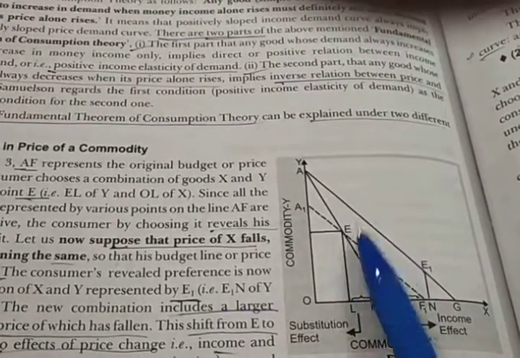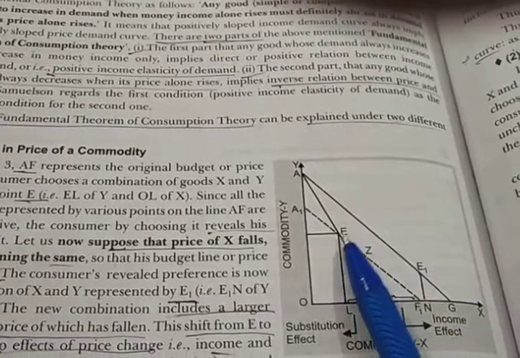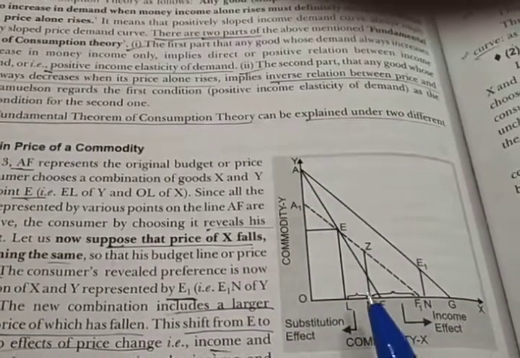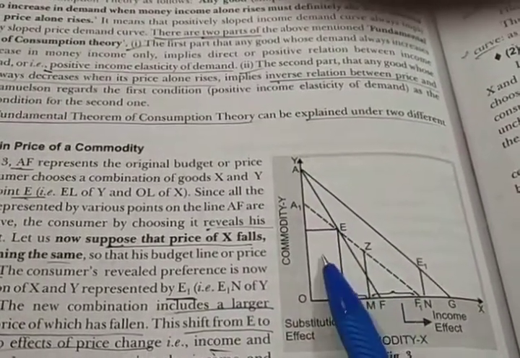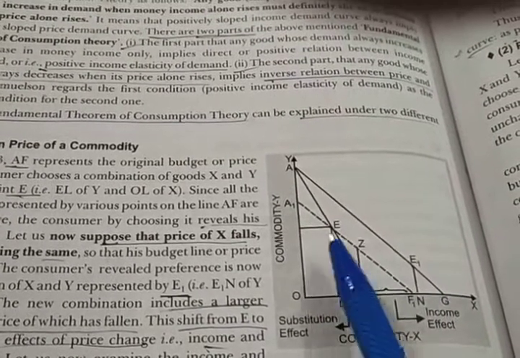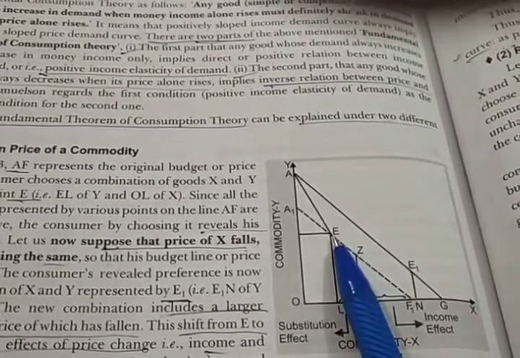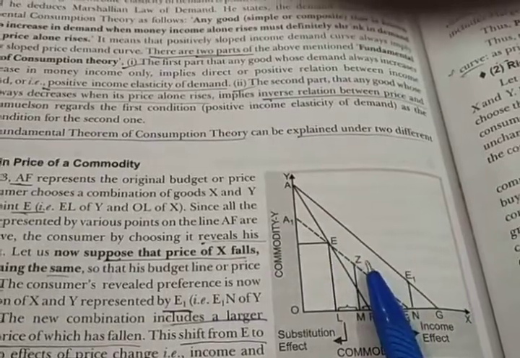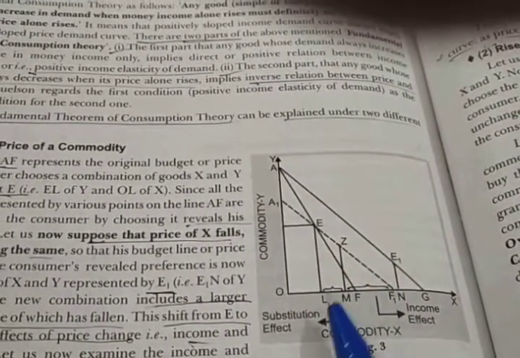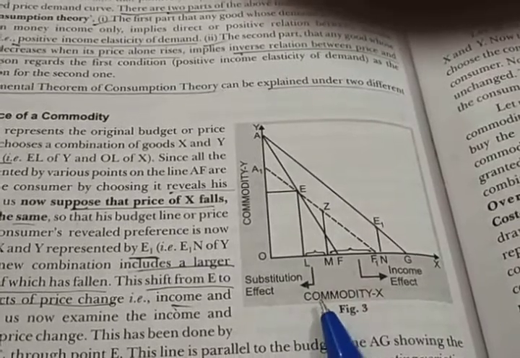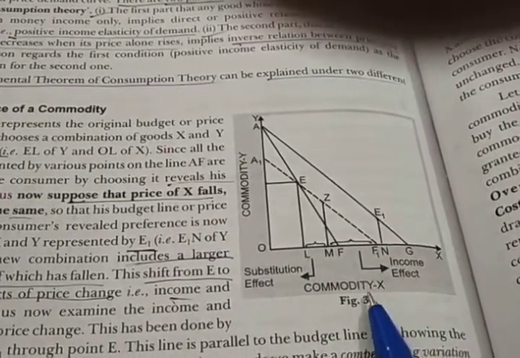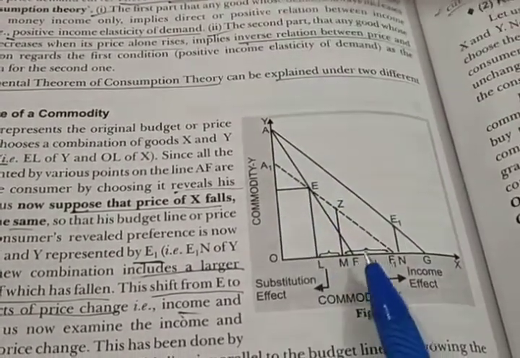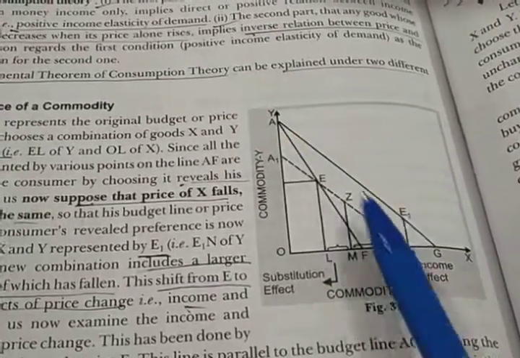Or he has also revealed his preference for E over and above any combination which could have lied in OAF, this triangle. Now, this very combination which has been chosen by him is the original picture. Now we try to introduce price effect in this diagram. For that very purpose, we will suppose that the price of, say, X good falls. So if the price of X good falls, then this price line AF will shift outwards to AG.